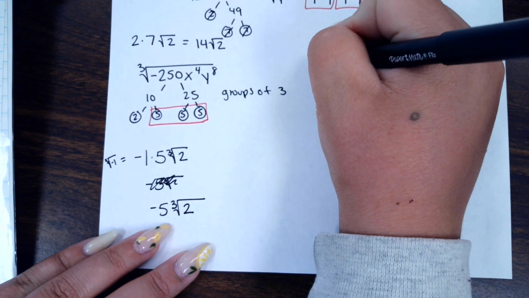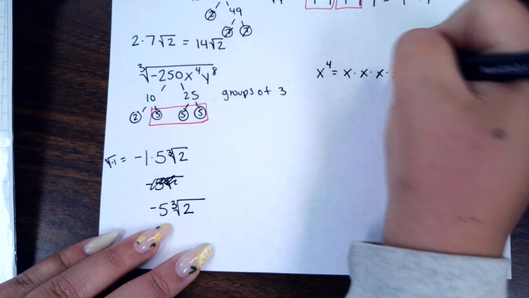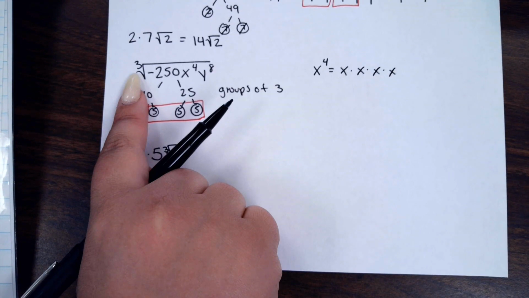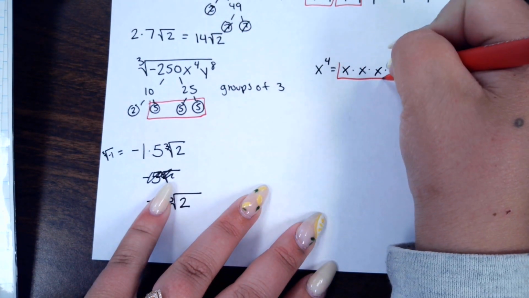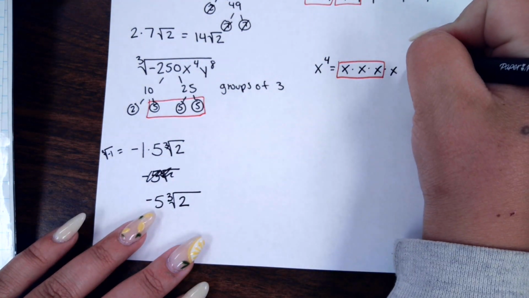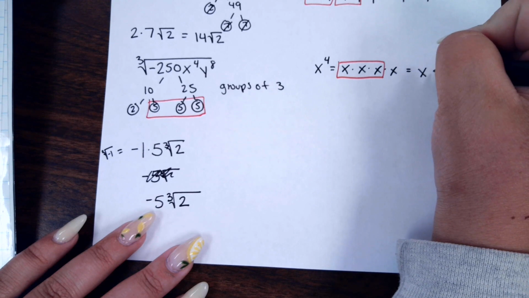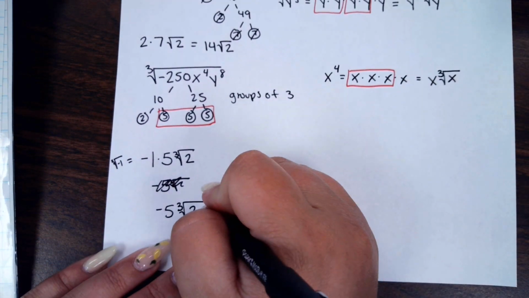So we have x to the 4th. X times x times x times x. Since we're taking the cube root, we're going to look for groups of 3. That group of 3 becomes 1 on the outside. So this is going to be x times the cube root of x.